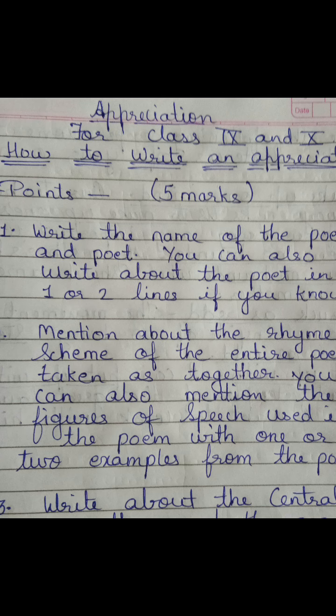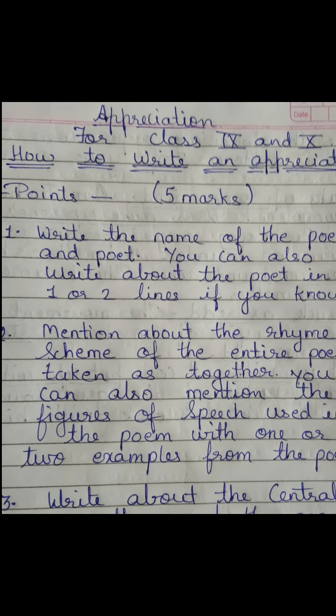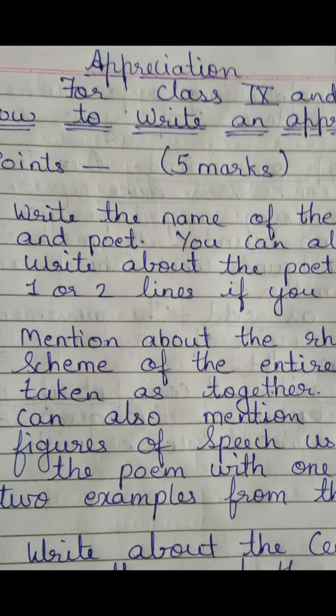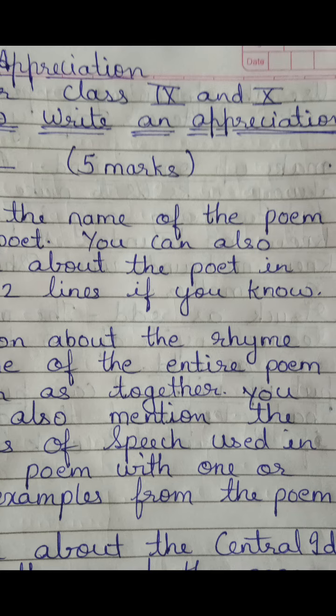So the first point, which is of 1 mark: write the name of the poem and the poet, and you can also write about the poet in short, in 1 or 2 lines, if you know about it. So only the title, that is the name of the poem, and the poet's name, which is already mentioned in the poem in front of you.